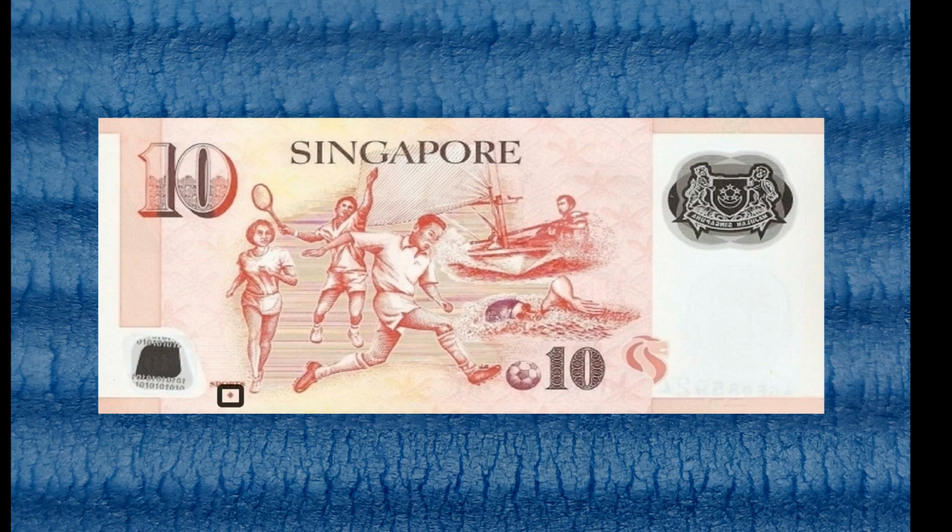Next, years of issue are coded with geometrical symbols below the word Sports. Next, it has offset microtext below the central image at the bottom of the note. When magnified, the text Majulah Singapura forms a continuous pattern. Next, it has a perfect registration, in which the Singapore lion symbol appearing near the watermark is printed simultaneously with the same image on the front and back of the note.